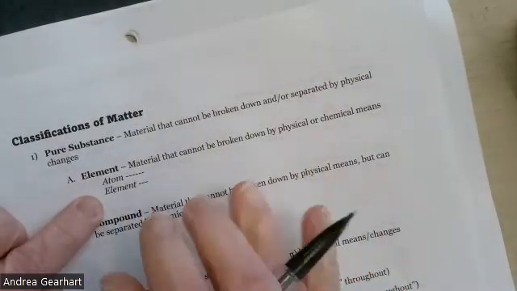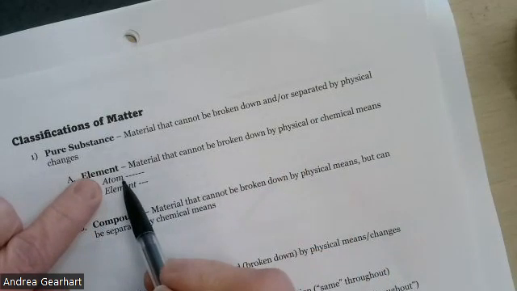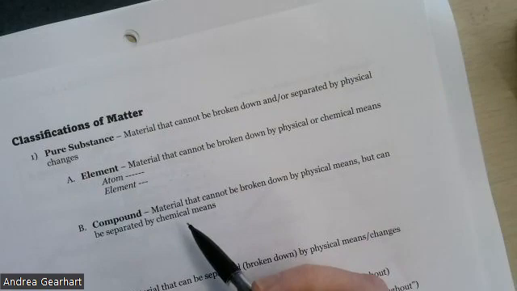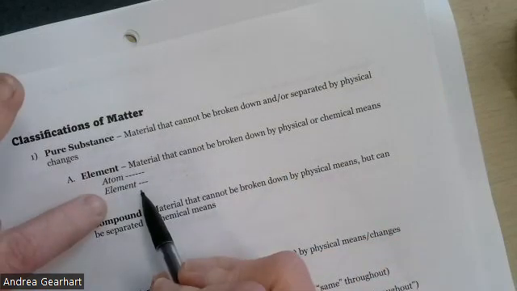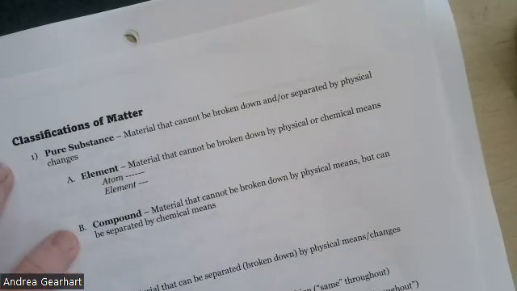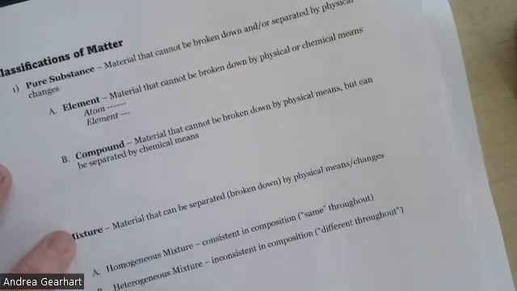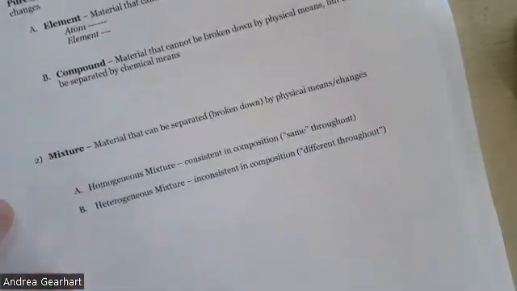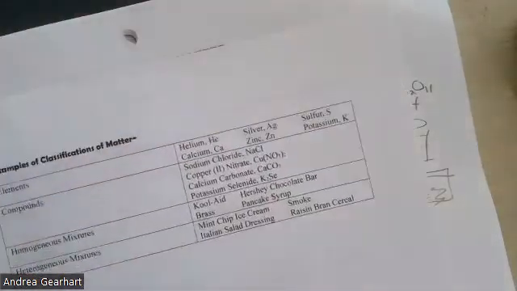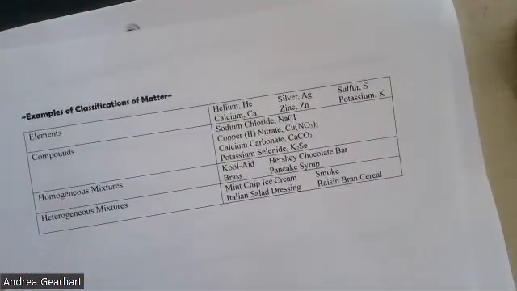Just like student is kind of generic, but then there can be Billy and Sally. That would be more like an element is to an atom. And here's compound, and then a little bit more about mixtures. I also have some common examples if you want to pause and take a look at this.